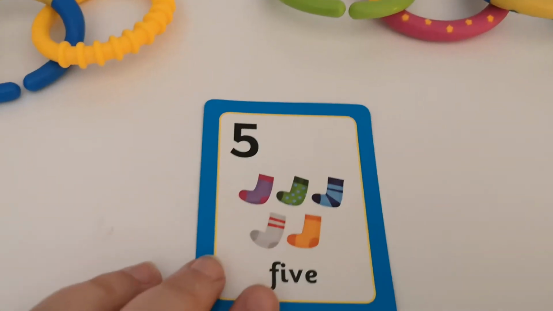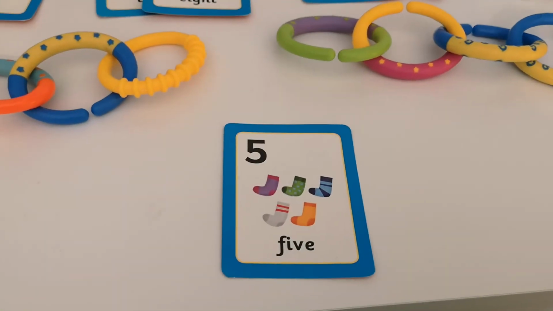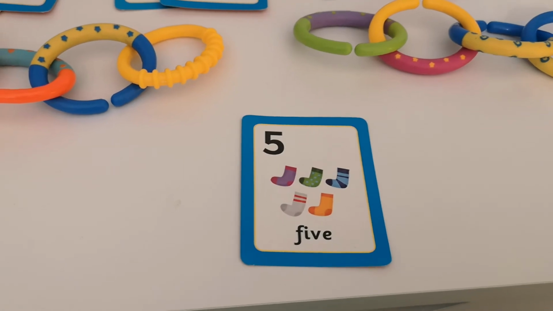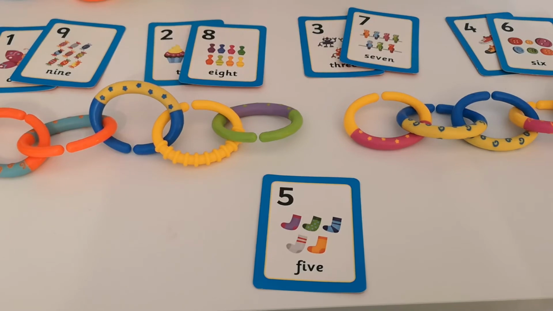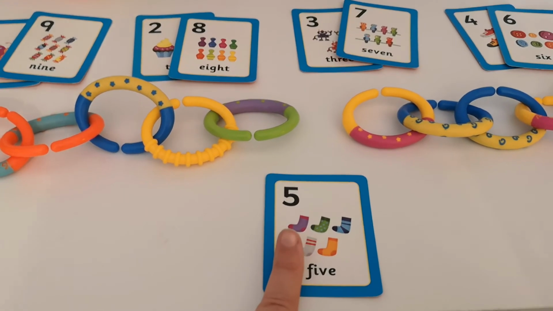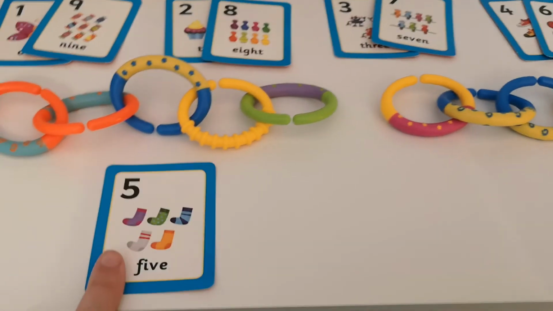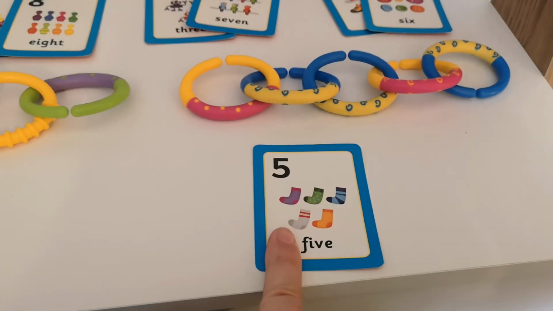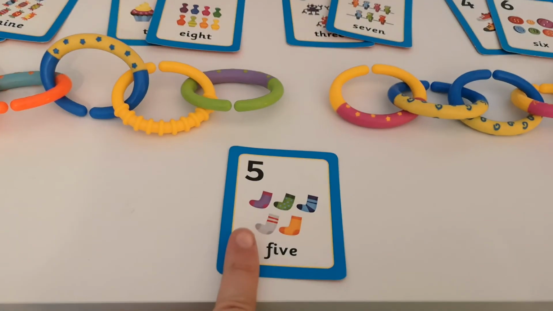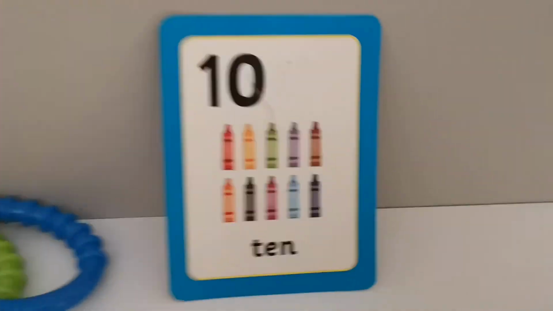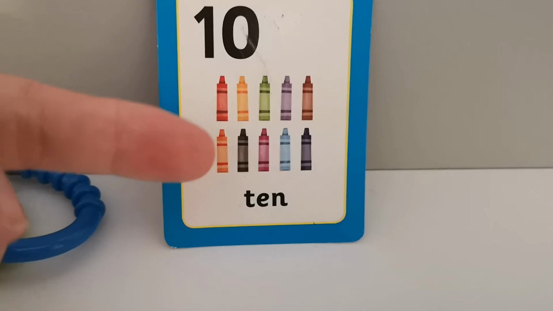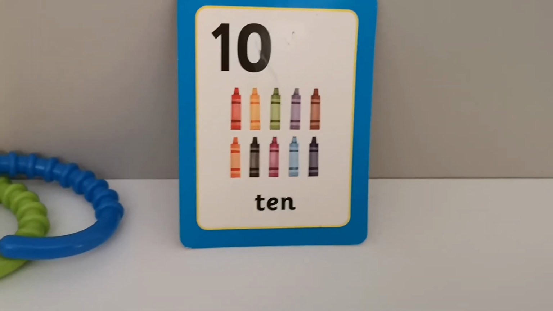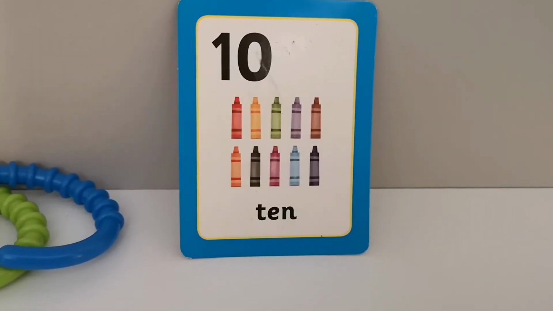Number 5, now this is an interesting one. What do you think might be paired with number 5 to make 10? Number 5 doesn't need to work with a different number, because 5 is exactly half of 10. So if you have 5, you need another 5, because 5 is half of 10. Like you can see in the picture here, you've got 5 crayons, add 5 crayons. And if you swap it round, it's 5 crayons, add 5 crayons. So 5 is half of 10, and 5 will just need itself again to make 10.